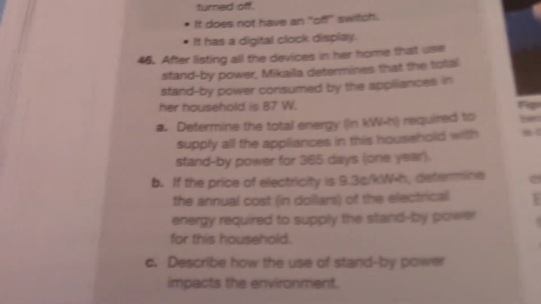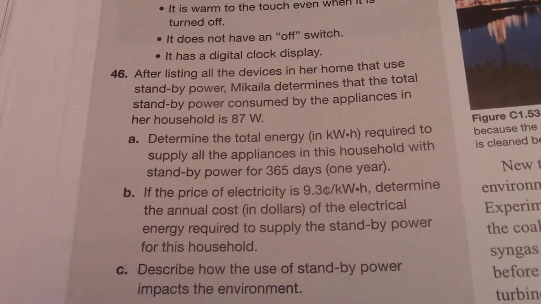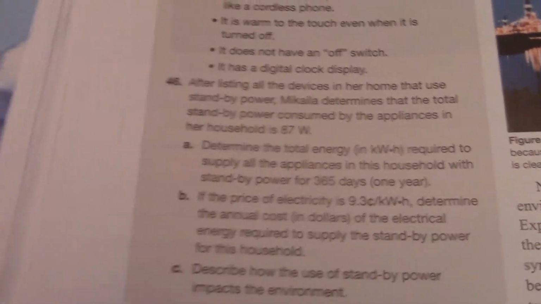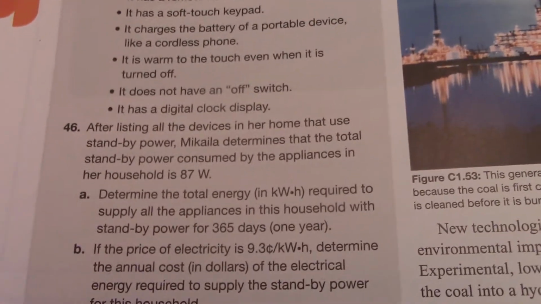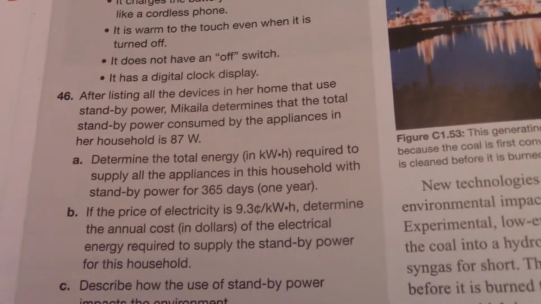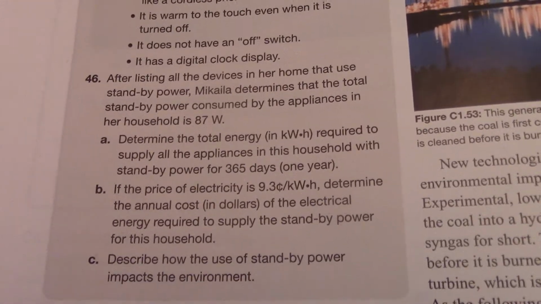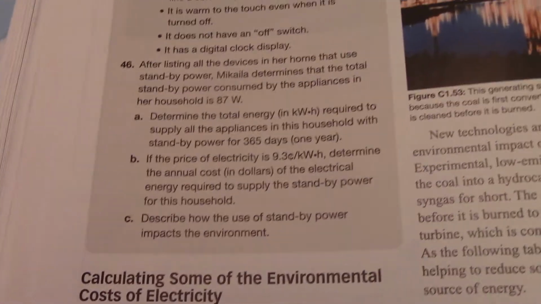Okay, so if we look at number 46 on page 392, it says, after listing all the devices in her home that use standby power, Michaela determines that the total standby power consumed by the appliances in her household is 87 watts.